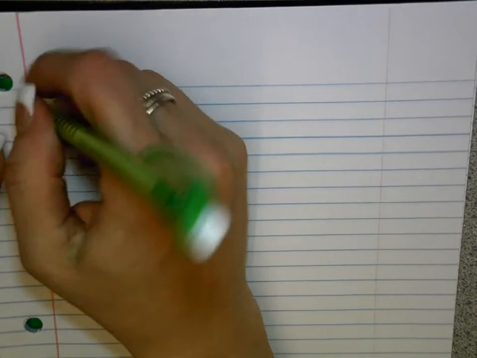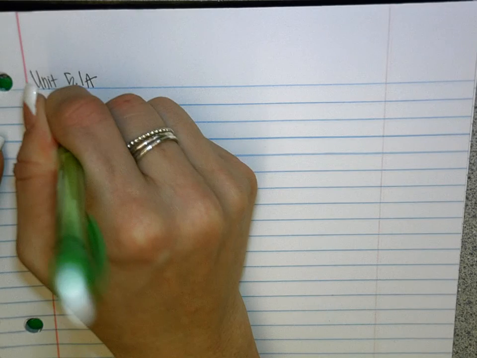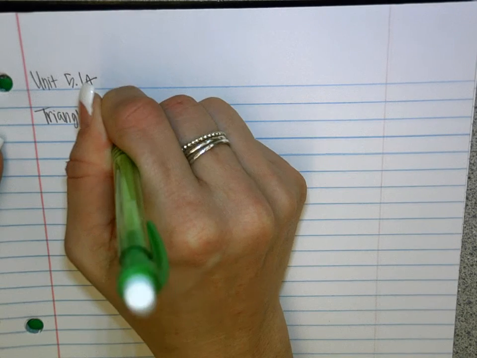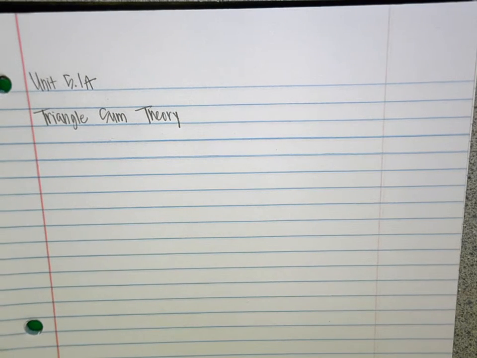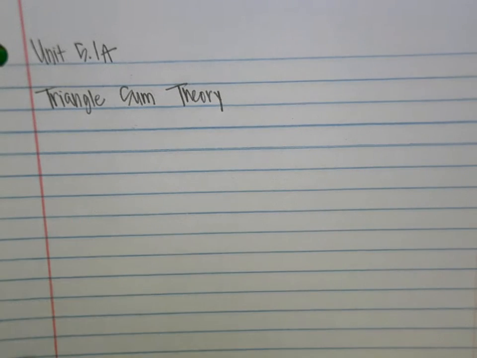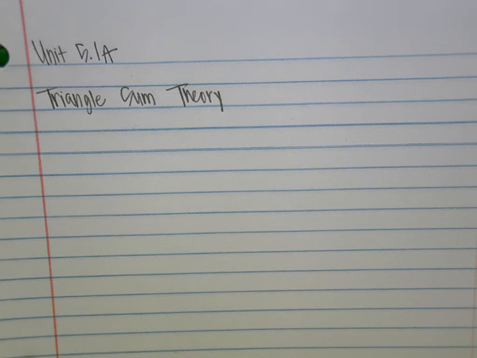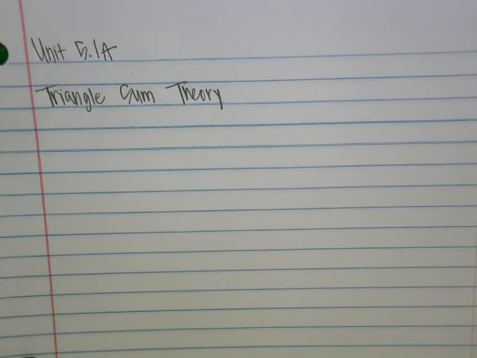And what we're going to work on today to start with is something called the triangle sum theory. Okay, triangle sum theory. Make it a little bit bigger. So before we can talk about the triangle sum theory, we need to know, what do some of these words mean? First off, I think and hope that everybody knows what a triangle is. Okay, what is a triangle?